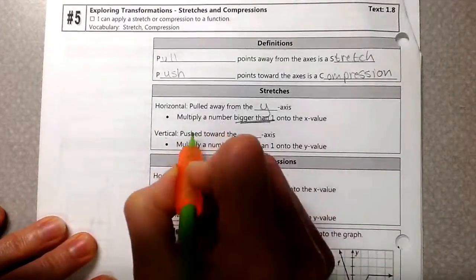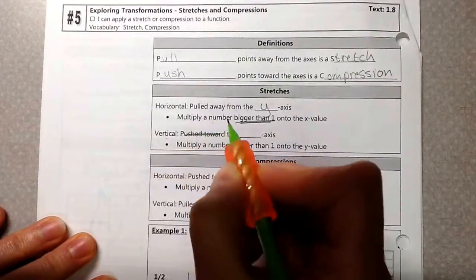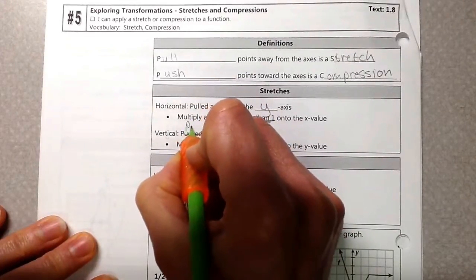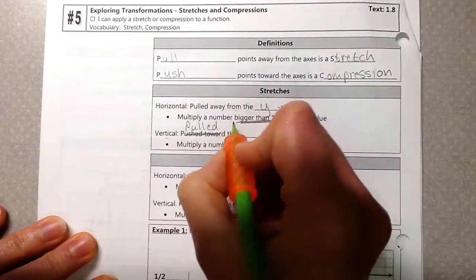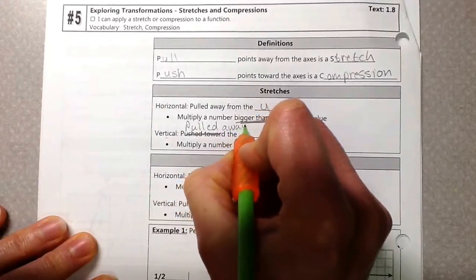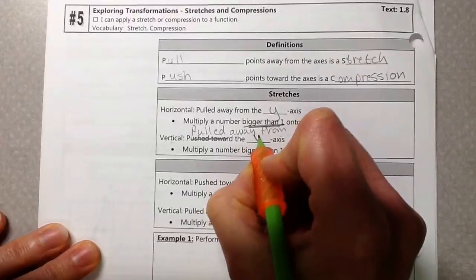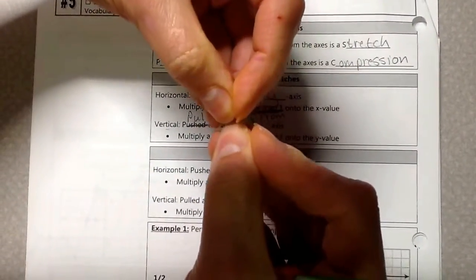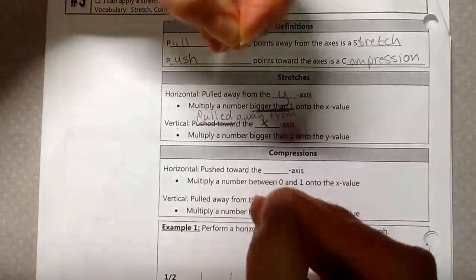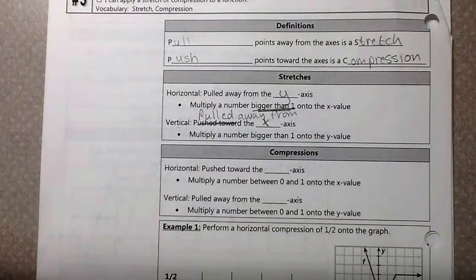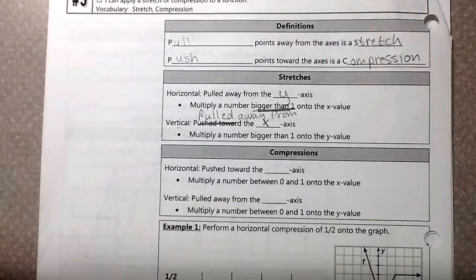Now, if it's vertical, we need to change this here. We are going to pull points away from the x-axis. Because what happens is you think of taking your hands and grabbing onto a function and pulling it this way. They're pulled away from the x-axis. So that is a horizontal.